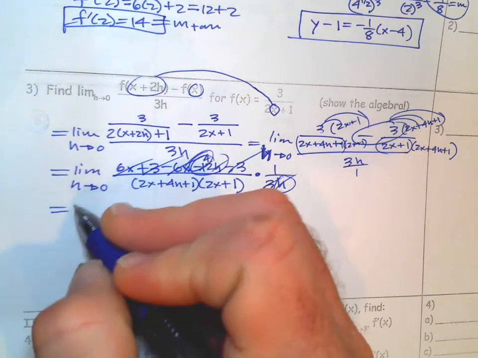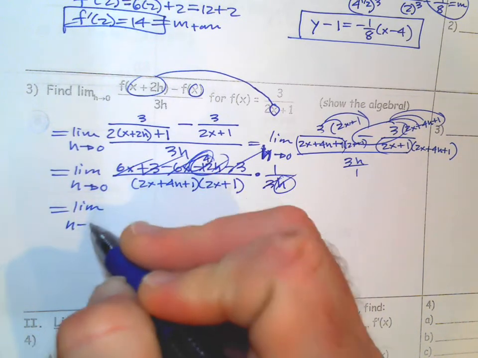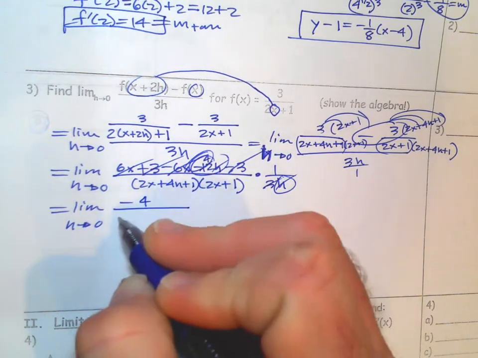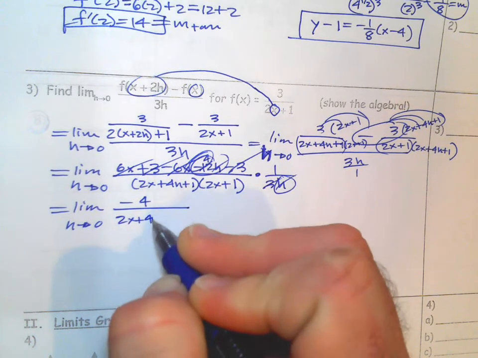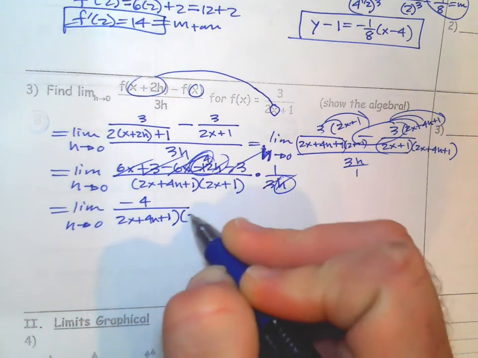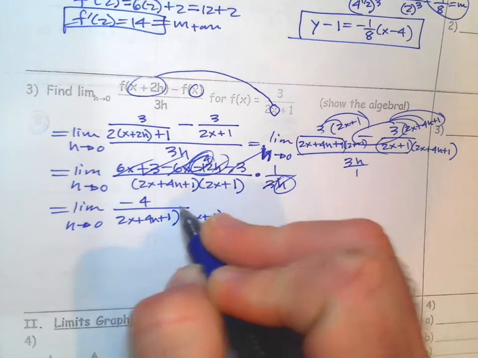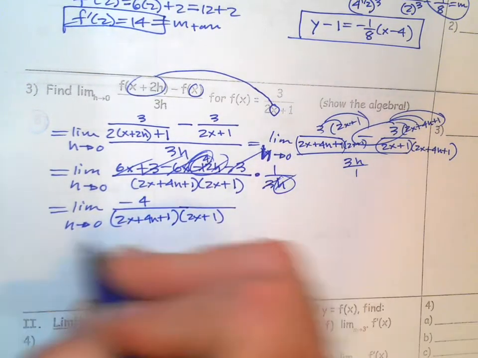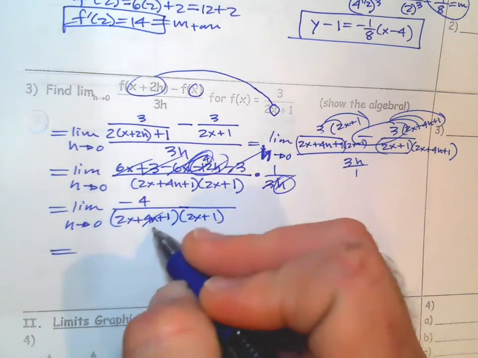So now we have limit as h goes to 0 of negative 4 over 2x plus 4h plus 1, 2x plus 1. And now we're going to plug h equals 0 in. And that term's going to go away.